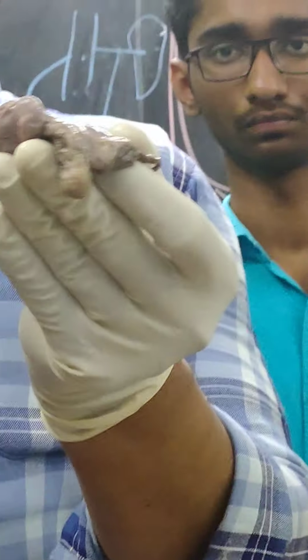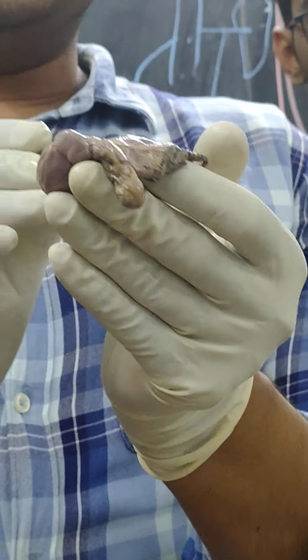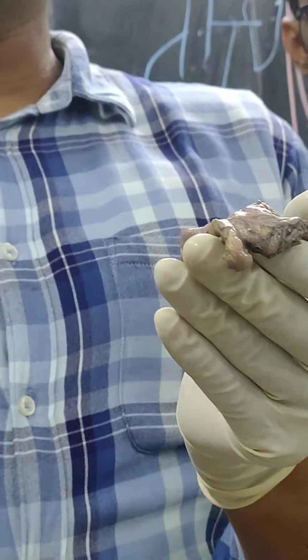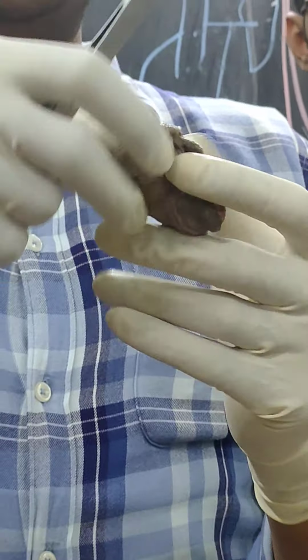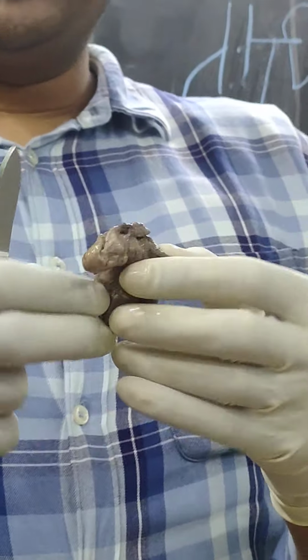So what you are supposed to tell about these layers? This, which is immediately next to the testis, is the visceral layer of the tunica vaginalis, and this is the parietal layer of the tunica vaginalis. That's all. So all these are the intrinsic coverings of the testis over here. Getting it? Okay. So this is about the gross, and let us see the cross section.